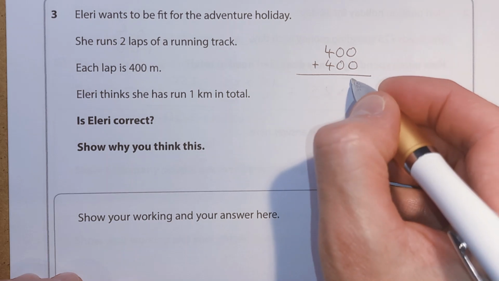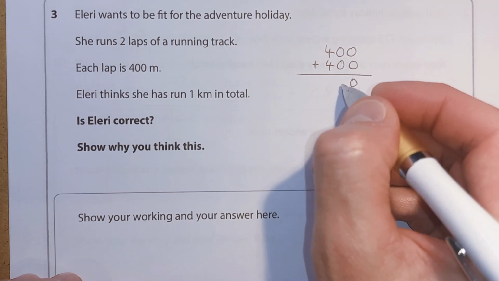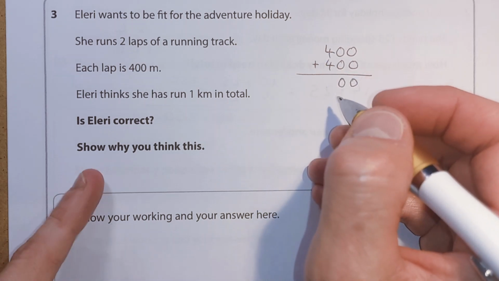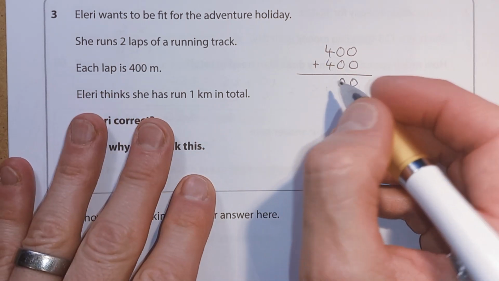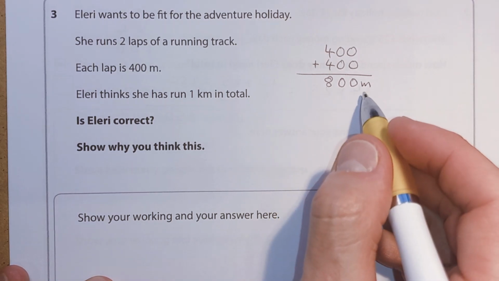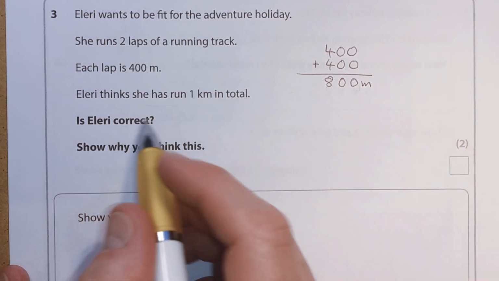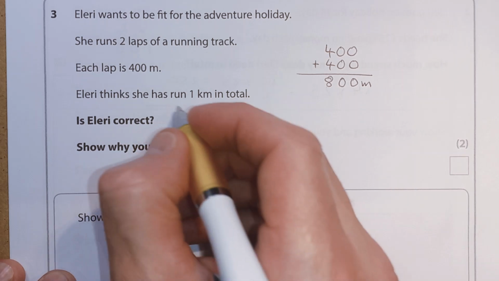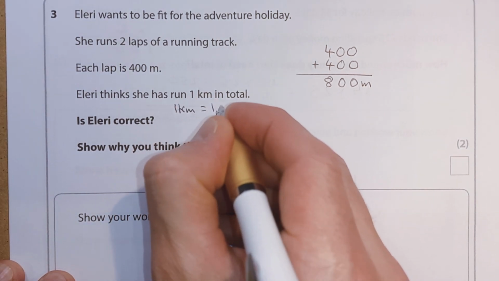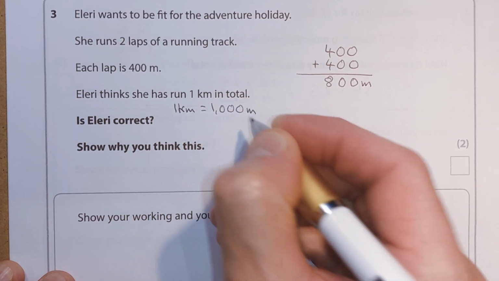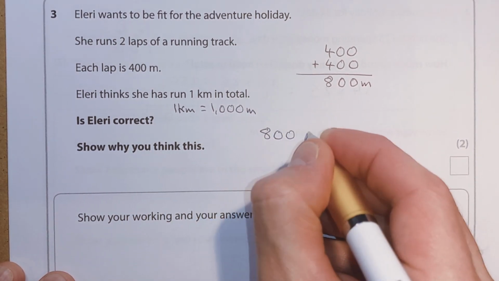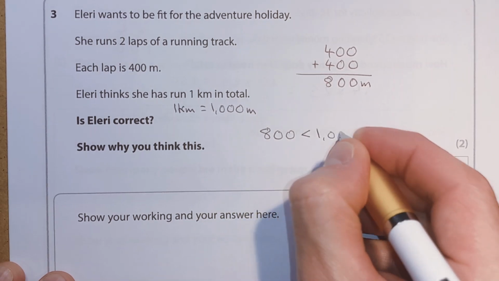0 plus 0 is 0. 0 plus 0 is still 0. 4 plus another 4. Well, we've got 4, 5, 6, 7, 8. So we've got 800 metres. Okay, this is how much she's run. She thinks she's run 1 kilometre. Well, 1 kilometre is 1,000 metres. She's actually only run 800. So we can say, well, 800 is less than 1,000.